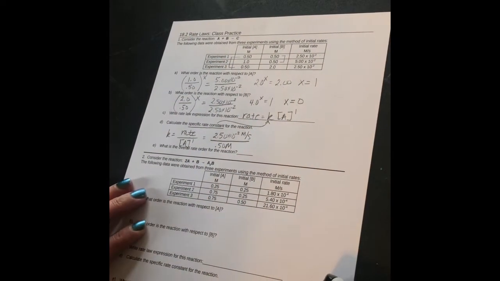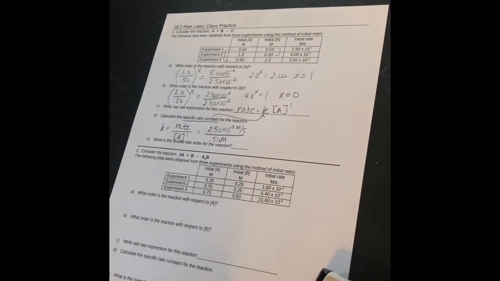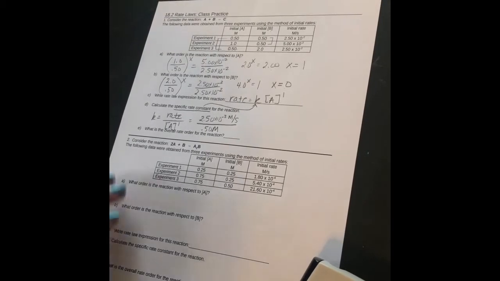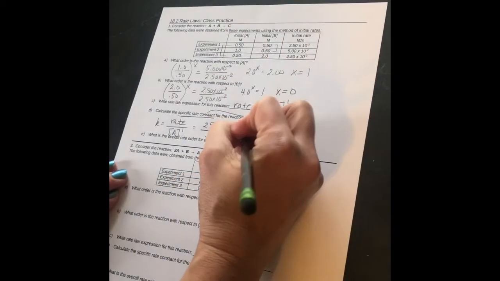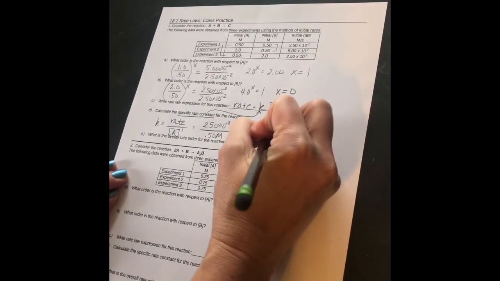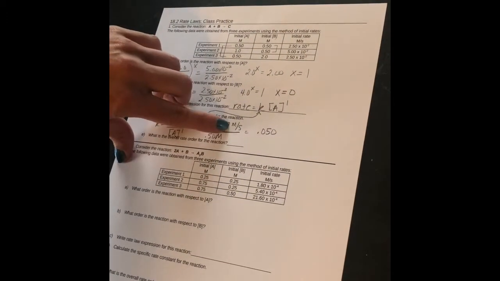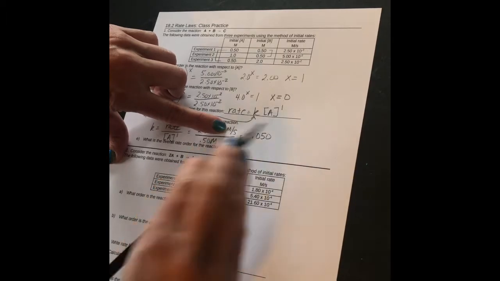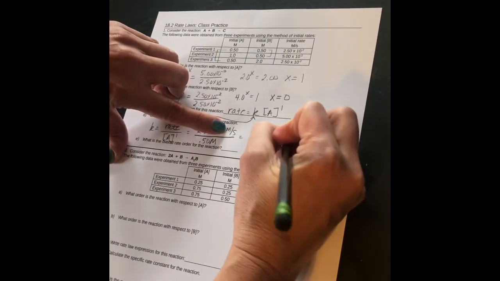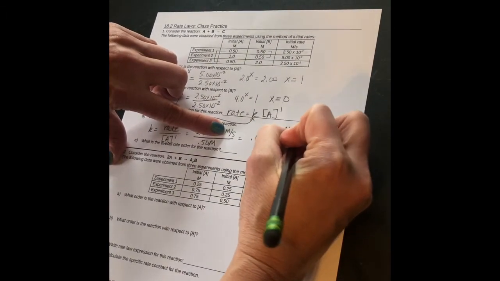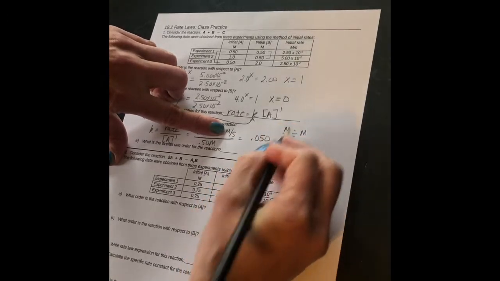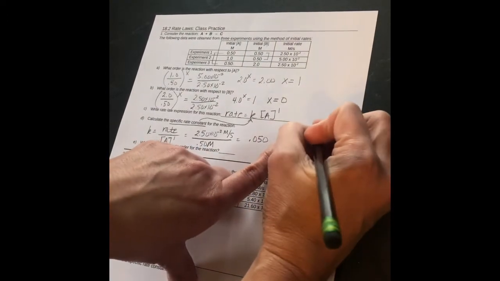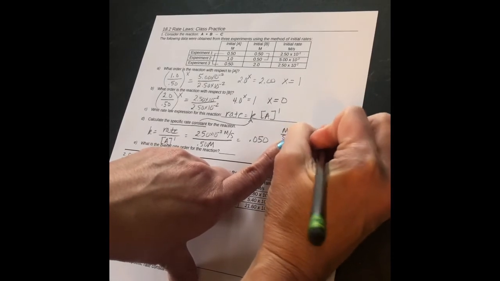Now calculating that, we get 0.050. We also have to calculate the unit of k. So what we do is we take molar per second divided by molarity. And when you take a fraction and divide by something else, it's the same as multiplying by the reciprocal.